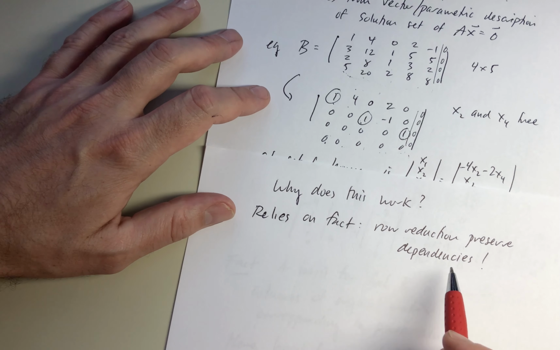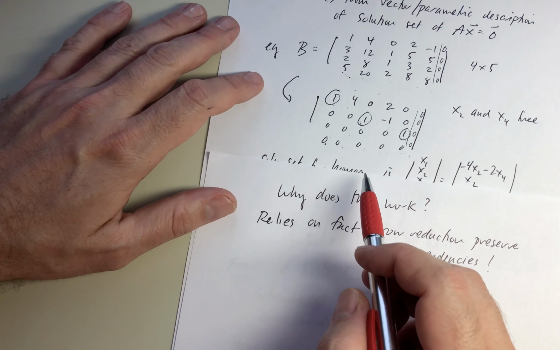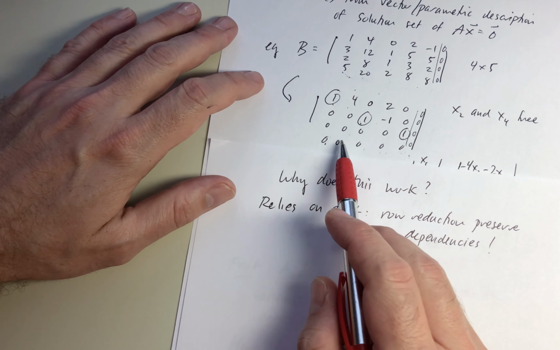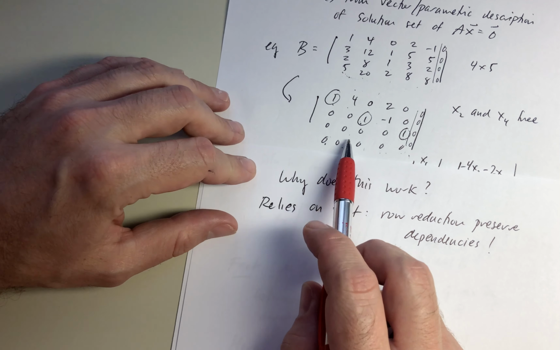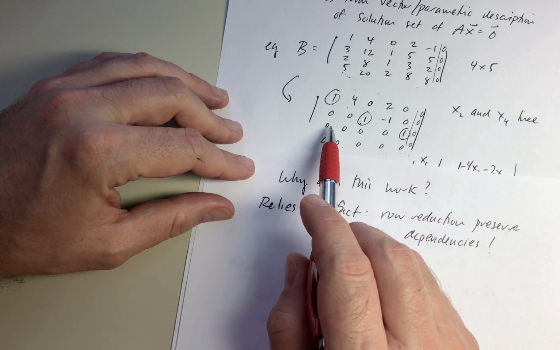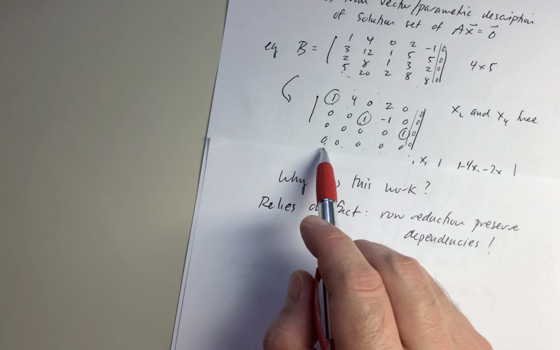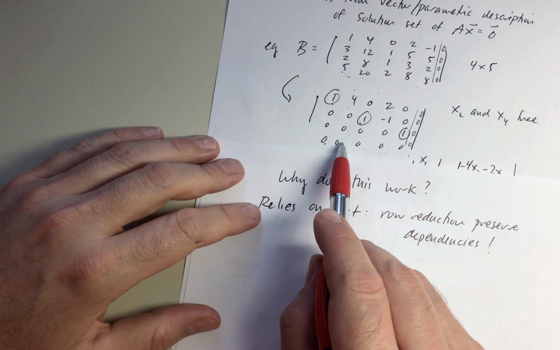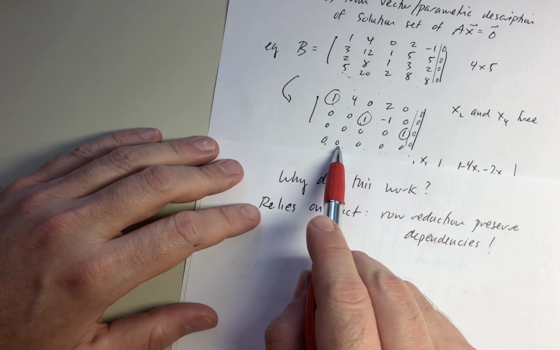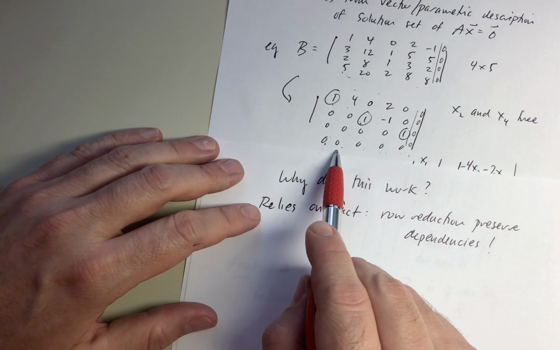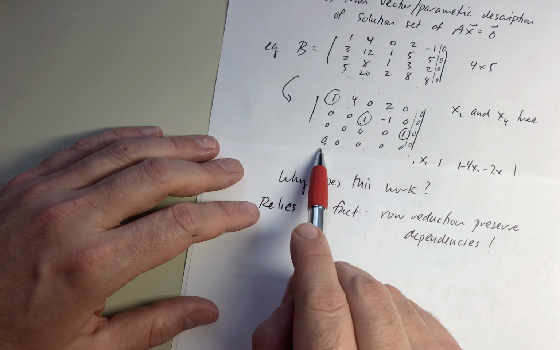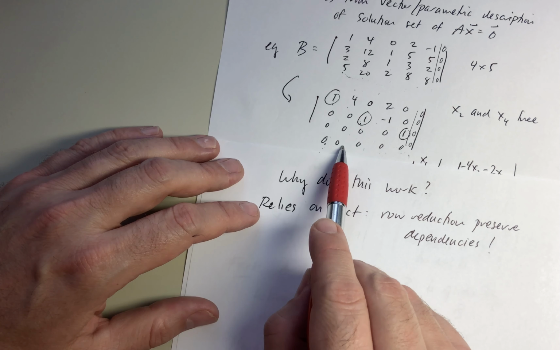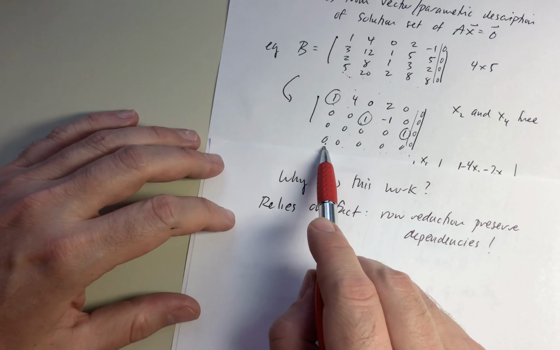What do I mean by that? Well, the reason this is useful is that if I look at this reduced matrix in reduced echelon form, it's very clear to see which collections are linearly dependent. For instance, the second column in the reduced matrix is clearly 4 times the first column, so the collection 1 and 2 is a dependent set.